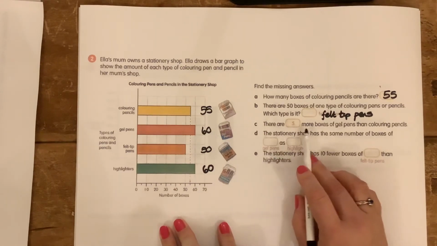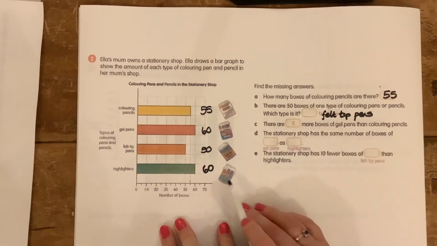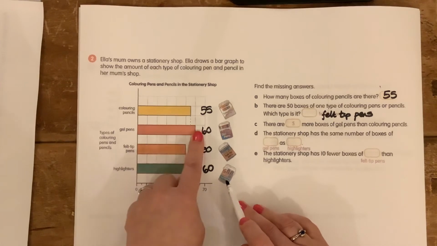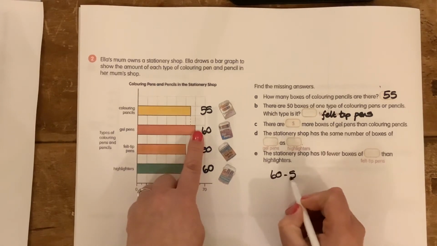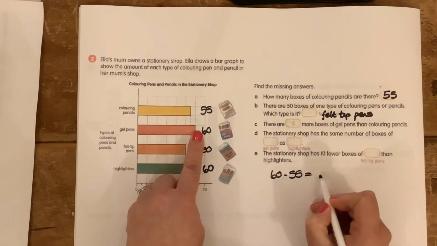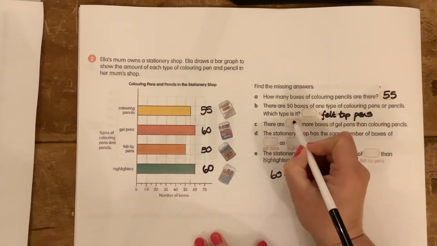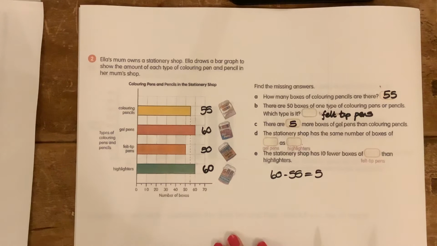So there are how many more boxes of gel pens than colouring pencils? So there are 60 gel pens and there are 55 colouring pencils. So if I take that away, I know there are 5 more boxes.